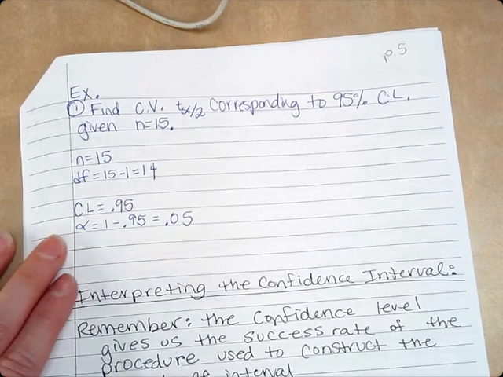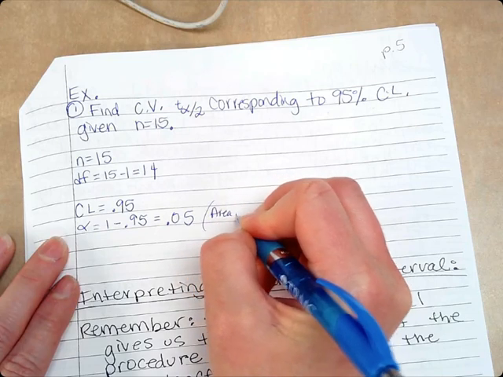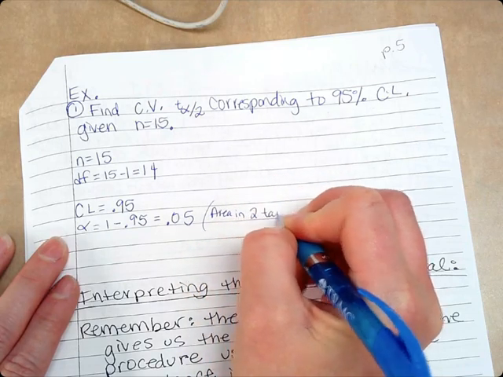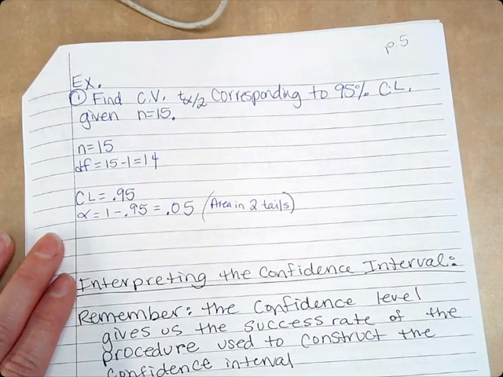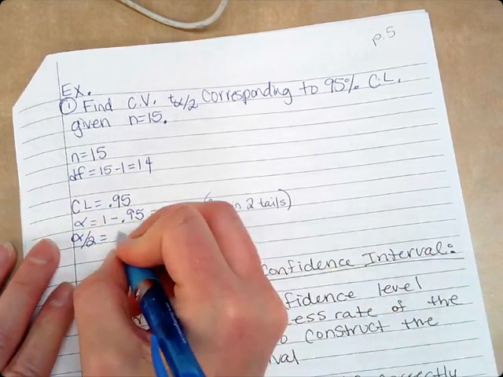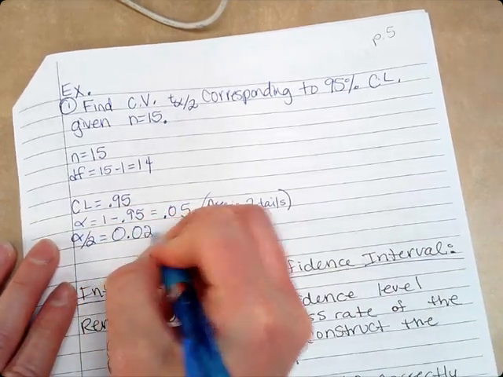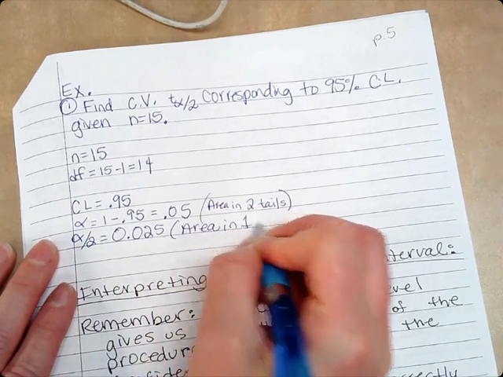So this would be considered our area in two tails. Or if we do alpha over 2, we get 0.025. That would be called our area in one tail.